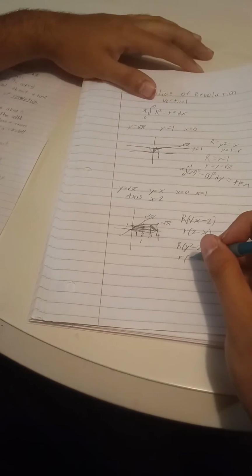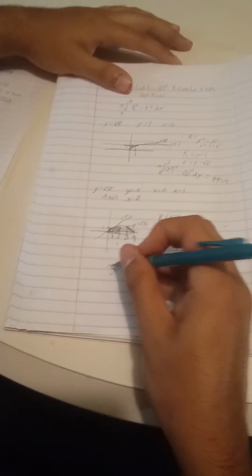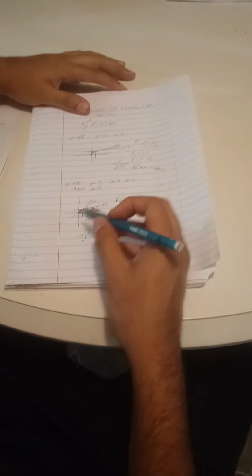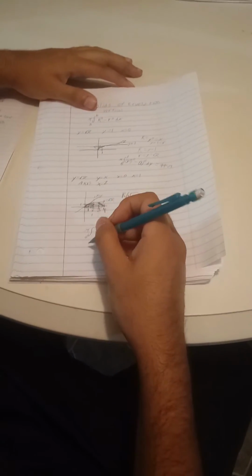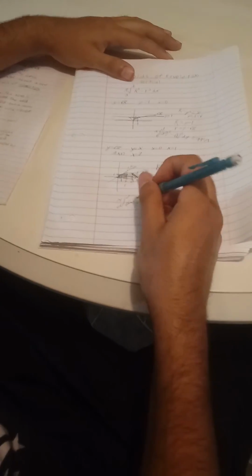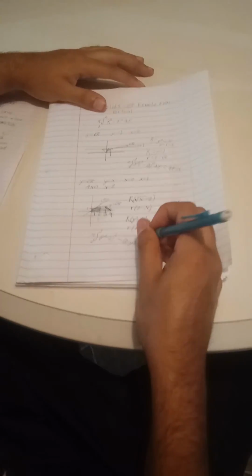Alright, so your big R is going to be 2 minus y squared, and your little r is going to be 2 minus y. So you're going to set up your integral, put on the outside your a to b, which it already told you is 0 to 1. So it's from 0 to 1, big R squared, so 2 minus y squared, squared, minus 2 minus y, squared.